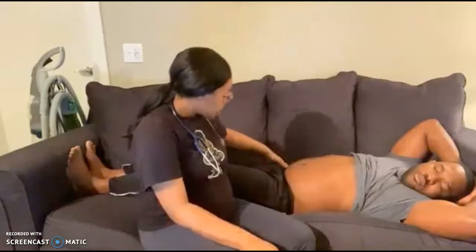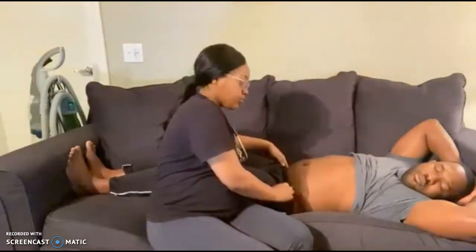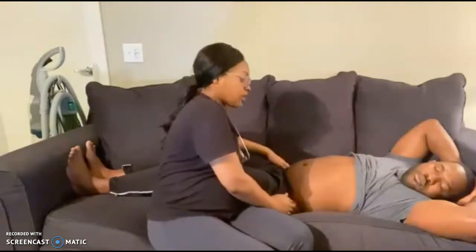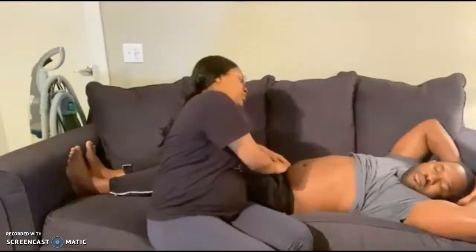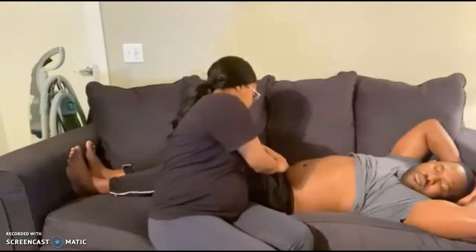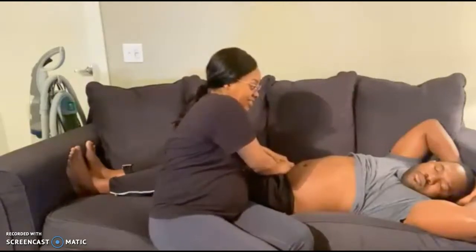For this portion, sir, I will have to just slightly pull down the rim of your pants if that's okay. It will not expose anything. I just want to check for a specific location that's a little bit below this line. Is that okay? Thank you.